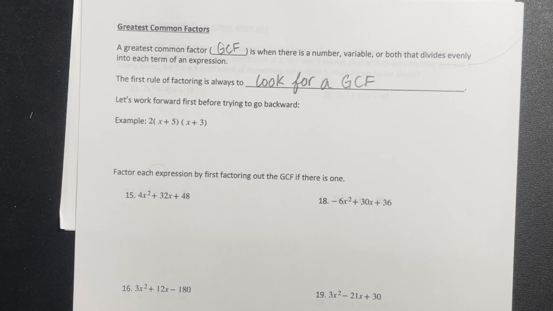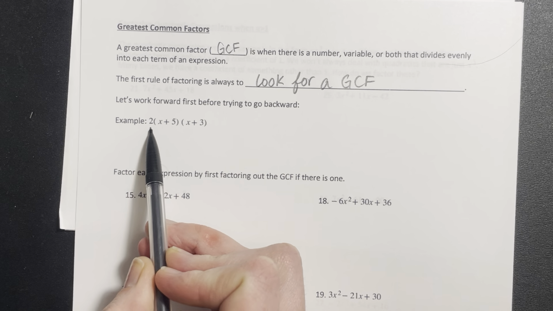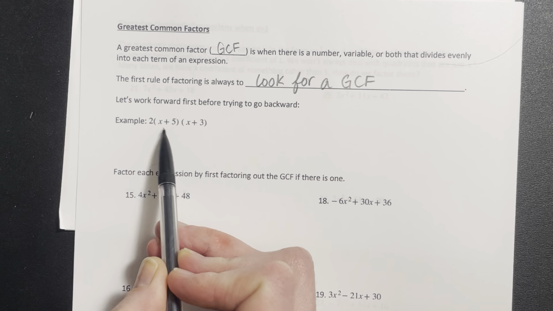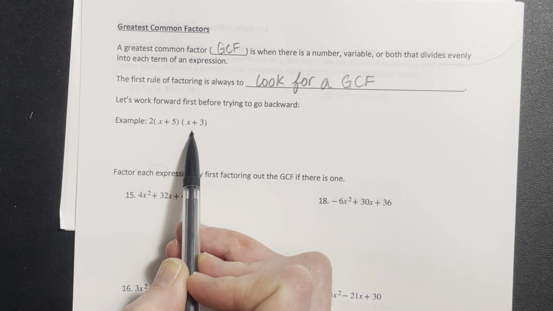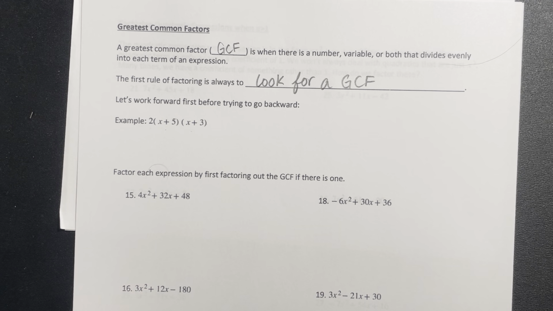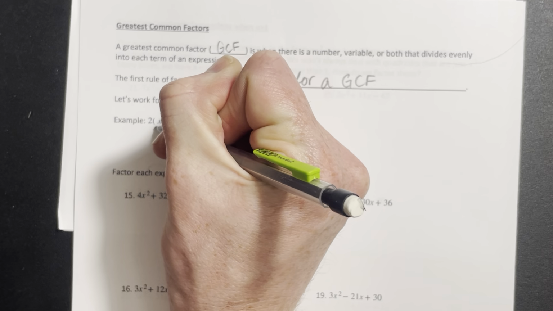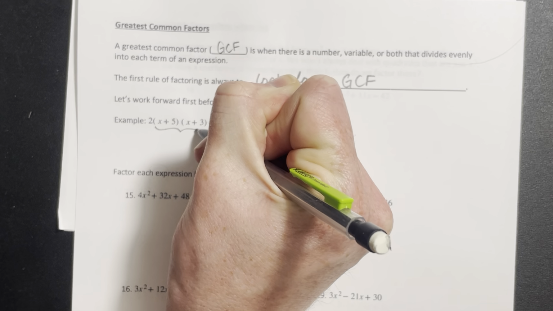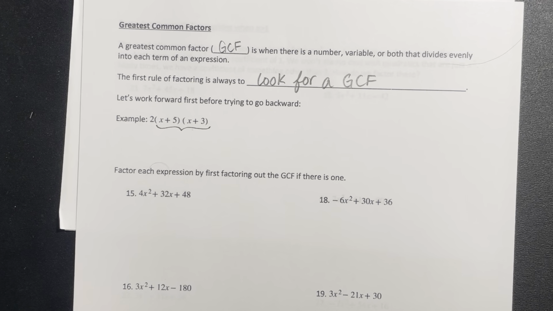So to do that, we first want to go forward before we can go backward. Here we have an expression 2 times x plus 5 times x plus 3. This is a product of three things now. And when you're multiplying three things, you can only really multiply two things at a time and then multiply the third thing. So I tend to multiply the binomials first and leave that 2 outside.